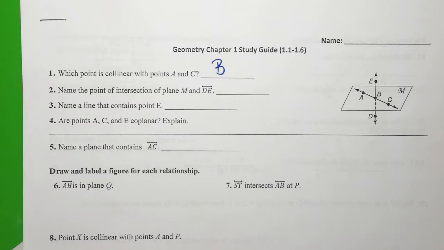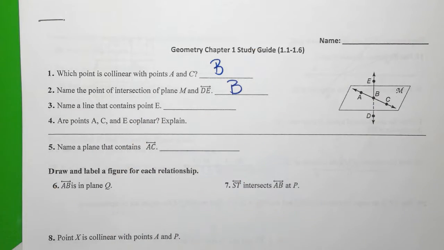All right, number 2. Name the point of intersection of plane M and line DE. Point B. Take a point.